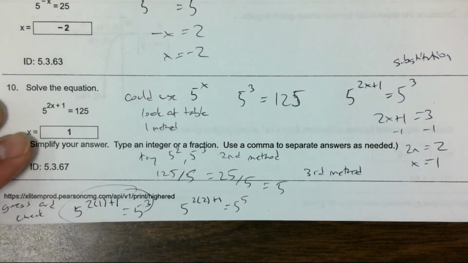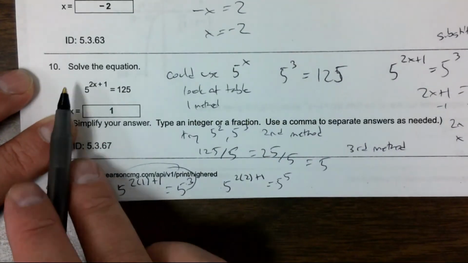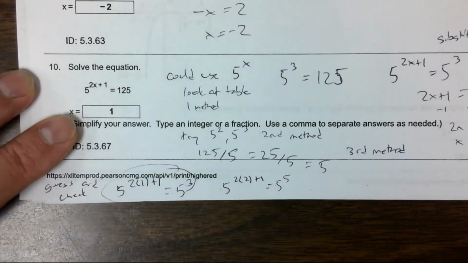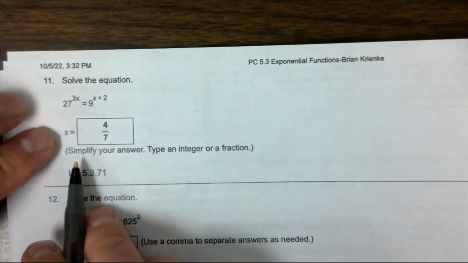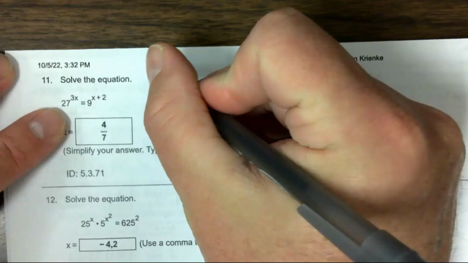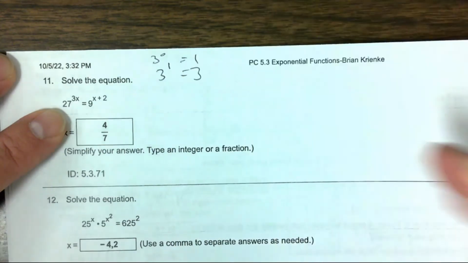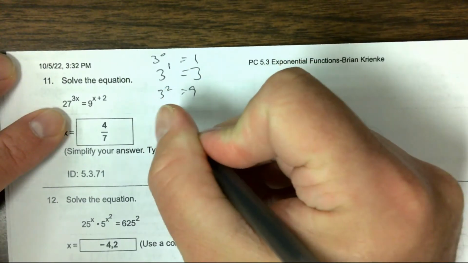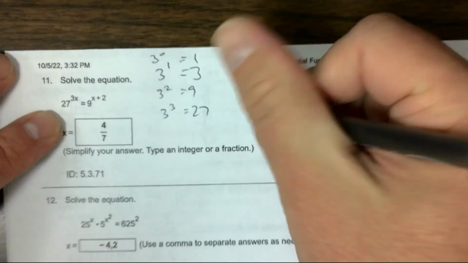There really are lots of methods. So if you put a 1 in there, do 2 times 1 plus 1. Okay, moving on. This one, we know 3 to the first is 3, 3 to the 0 is 1, 3 squared is 9, and 3 cubed is 27.